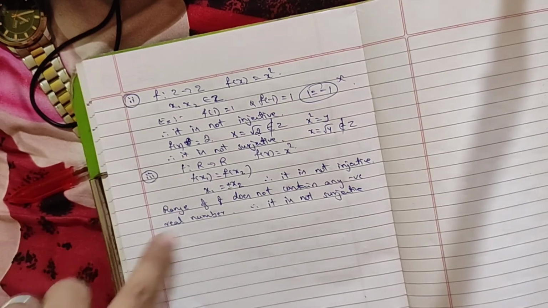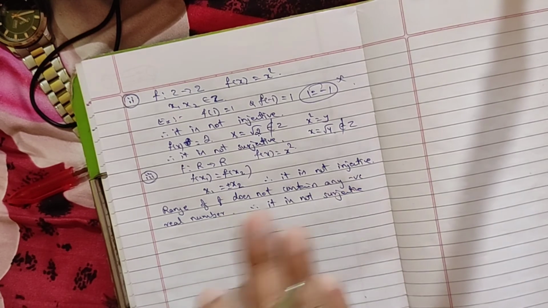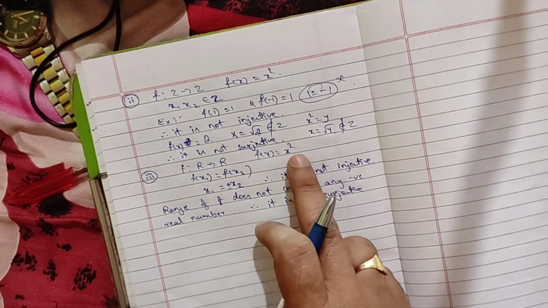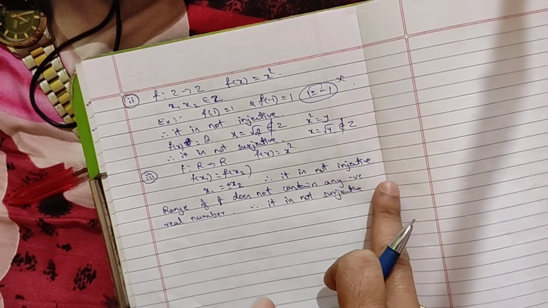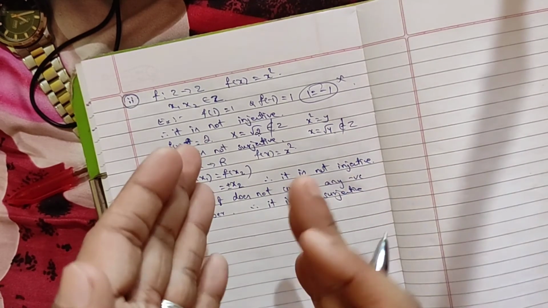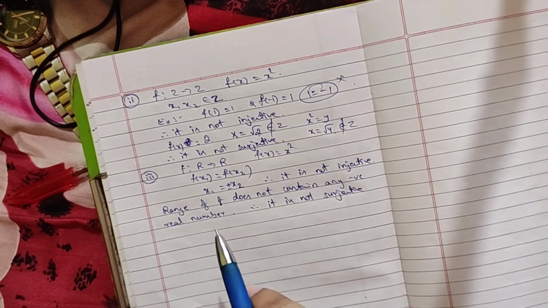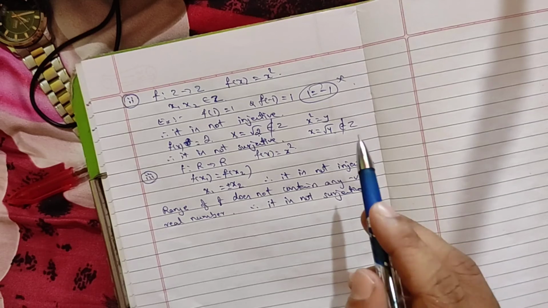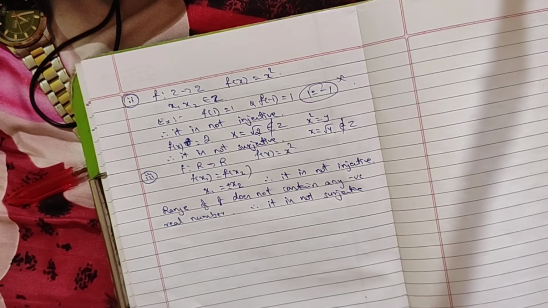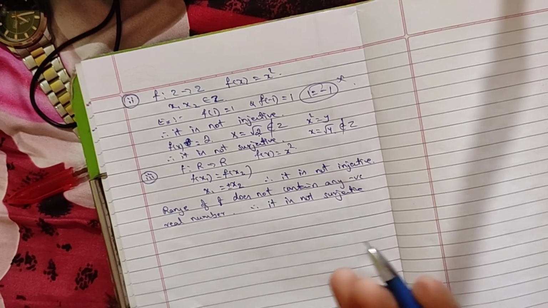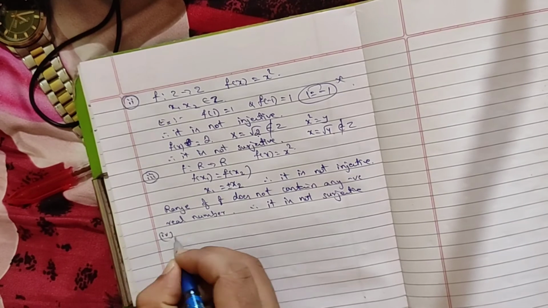Here the real numbers have all the positive and negative values, but with x square we only get positive values. We are not getting any negative values. For minus 2 and 2 the value is 4, but for minus 2 and 2 there is no pre-image. Clear?